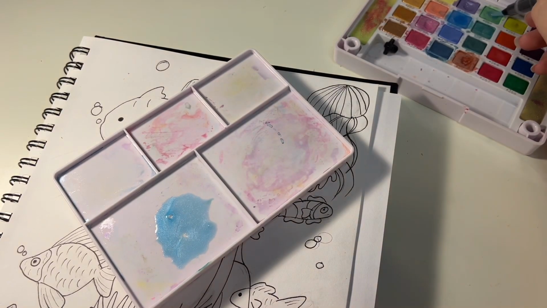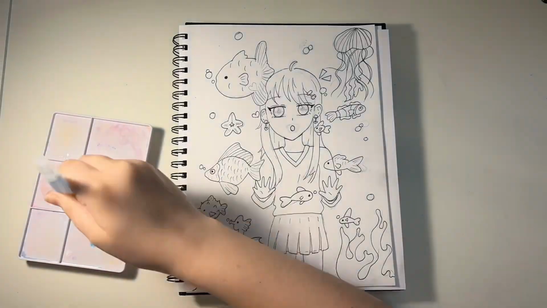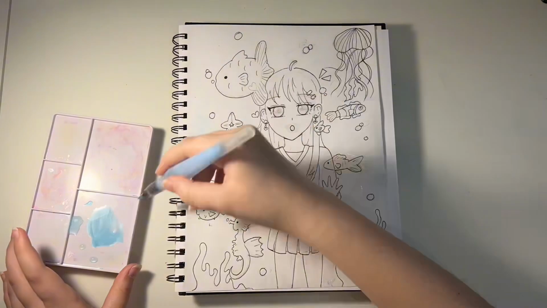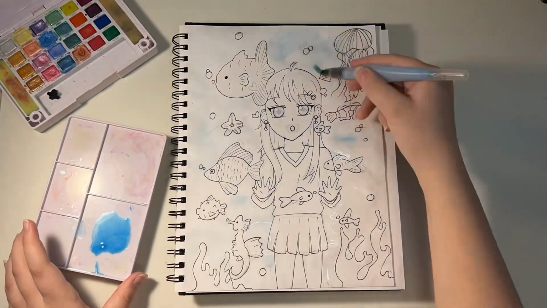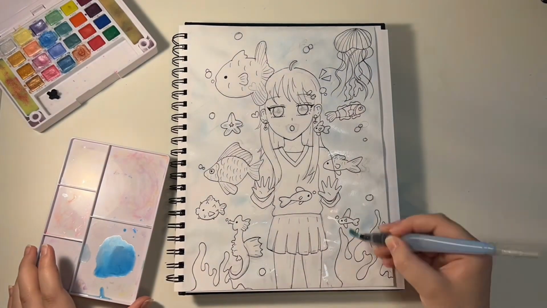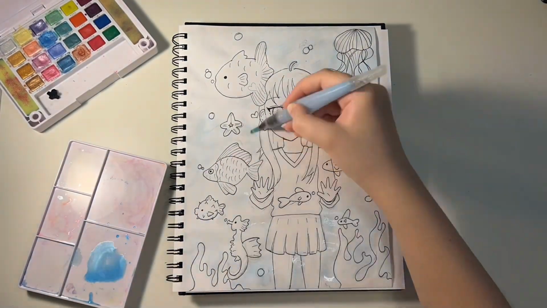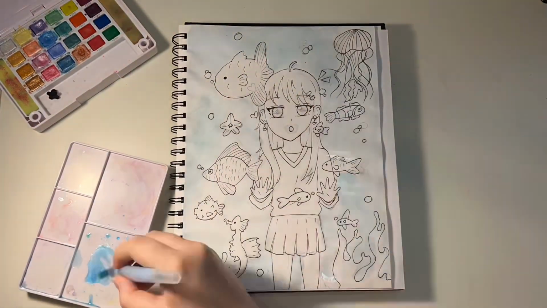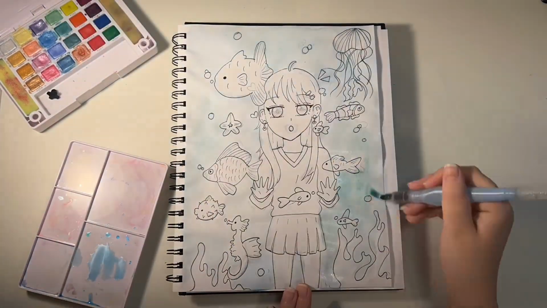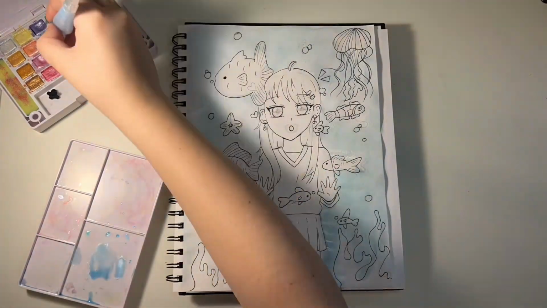So I went ahead and mixed together this shimmery bluish green color for the background. And then I just painted the background. What I do before I do watercolors is I do one layer of just water on the paper first, and then I go in with the color, and it just helps so that everything spreads out nicely.